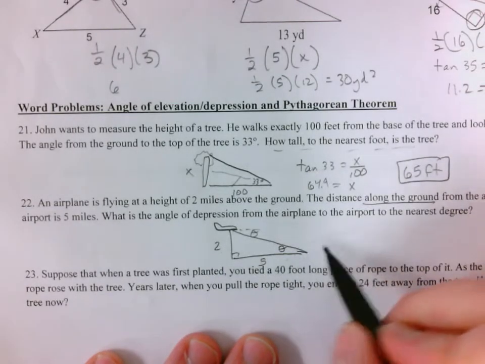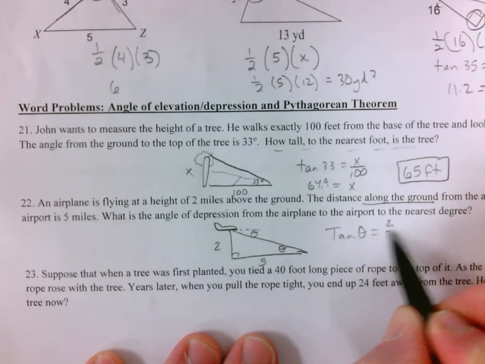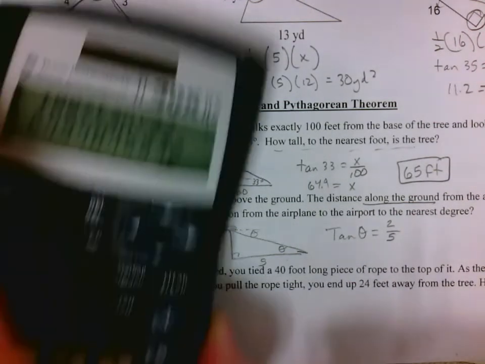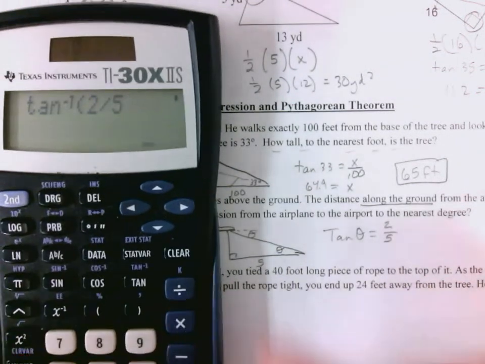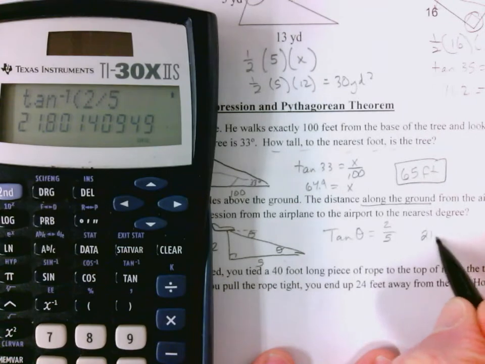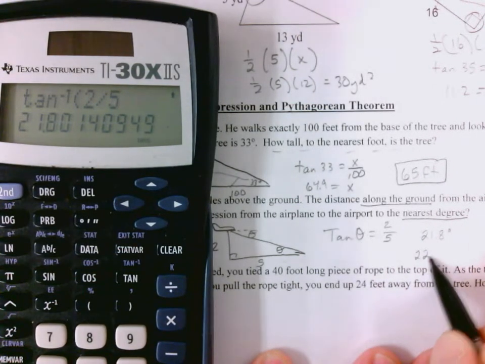Opposite adjacent, TOA, tangent. So tangent of theta equals 2/5. So to solve it, I need to do second tan 2/5. 21.8 degrees, to the nearest degree is 22 degrees.